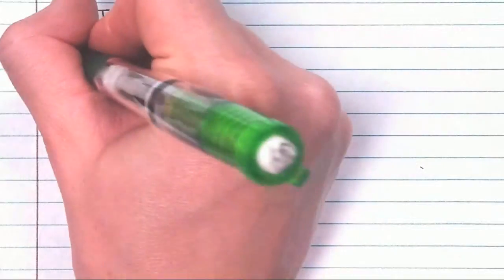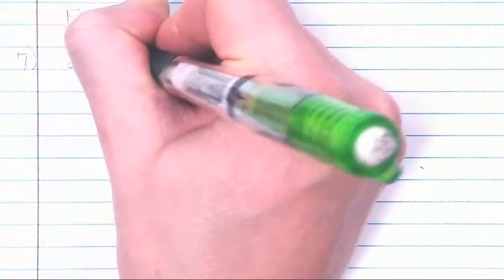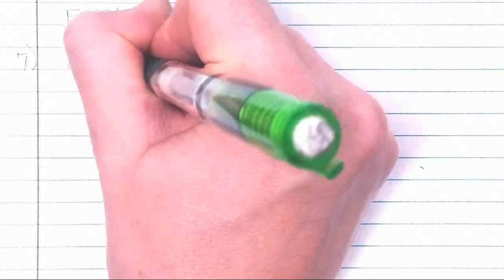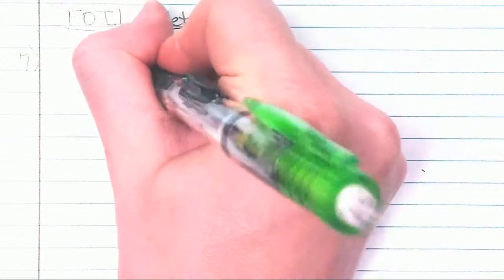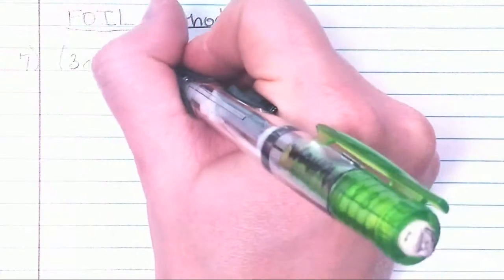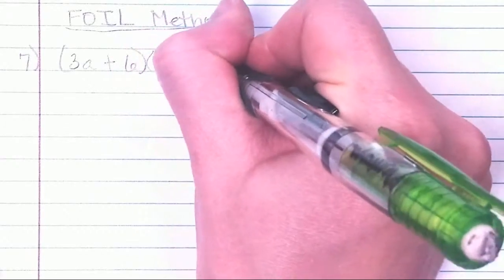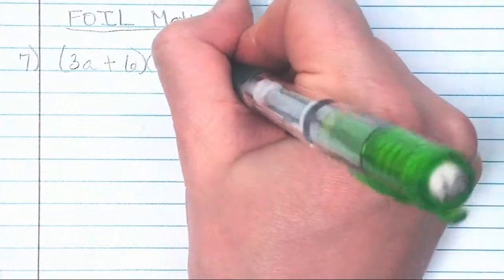So let's see, this is number 7. Number 7 is 3a plus 6. Oh, I'm sorry, that's a b. 3a plus b. Let's do an easier one, actually. Let's change that back to 6. Sorry. Plus 6 times a plus 3. Let's make it a plus 4. Okay.